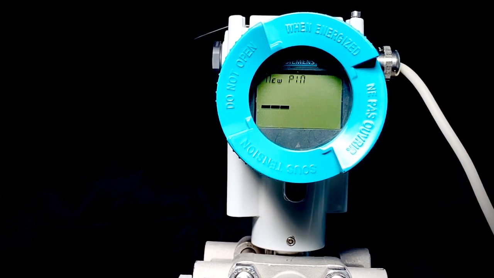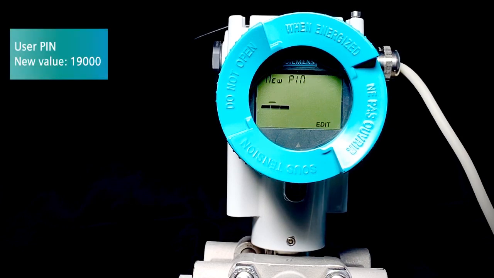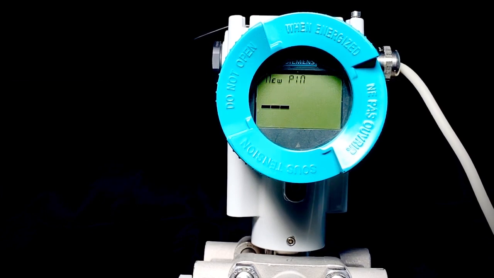If you only set the value 1, you have to press the right arrow button several times to scroll through all 5 digits. In this example, we set the user pin to the value 19000. If I press the arrow button up or down, the 0 appears. I press the arrow button up, 0. Arrow button up, 1. Arrow button right, next digit.